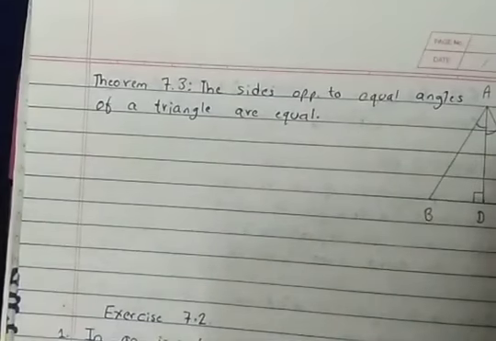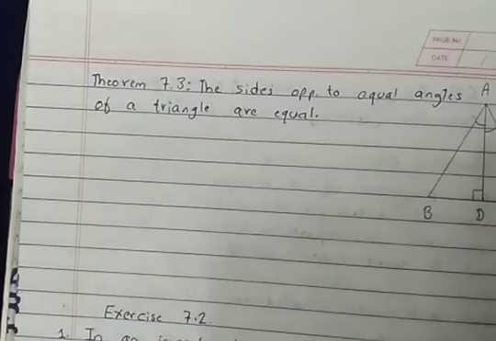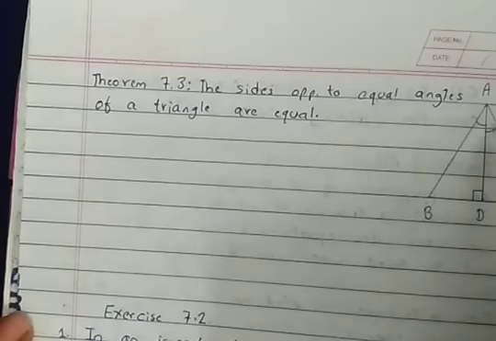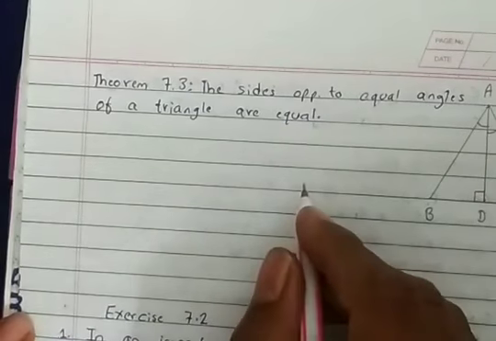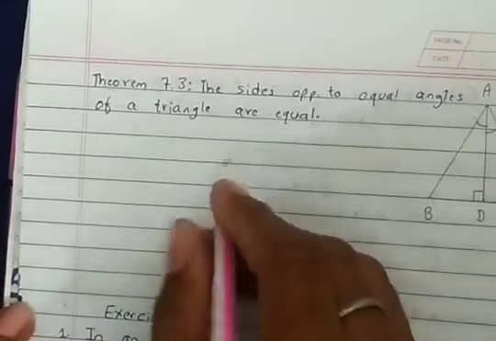For this we will construct one isosceles triangle ABC, in which AD is the perpendicular bisector meeting BC at point D. So you can say that angle BAD and CAD are equal, right? Perpendicular bisector, so you can say that angle ADB and angle ADC are 90 degrees, right? So all this information we get.